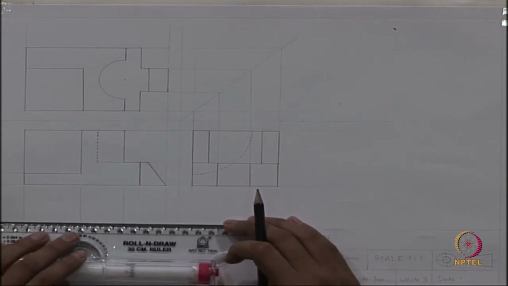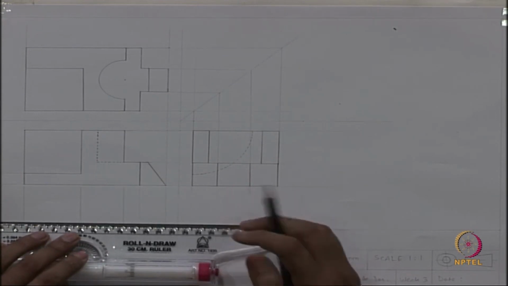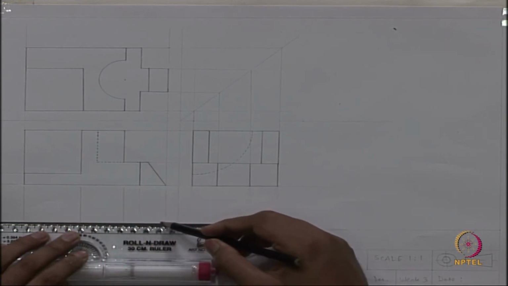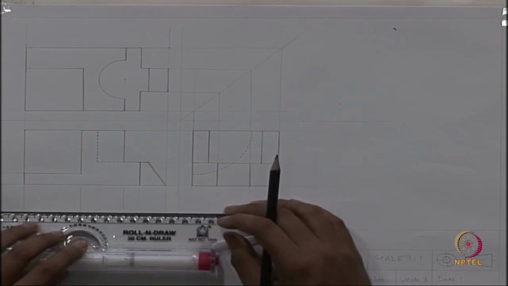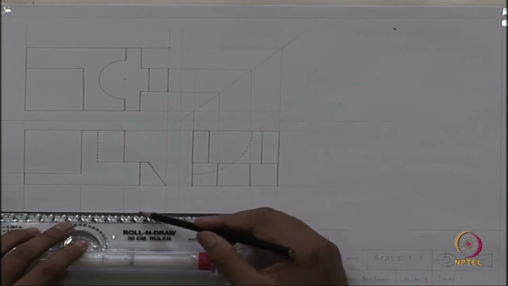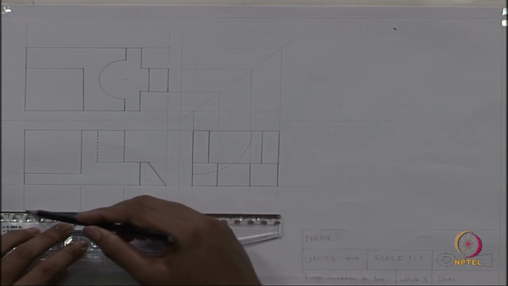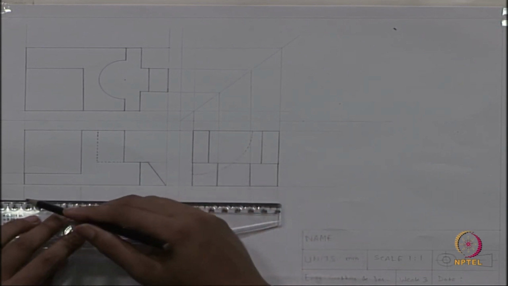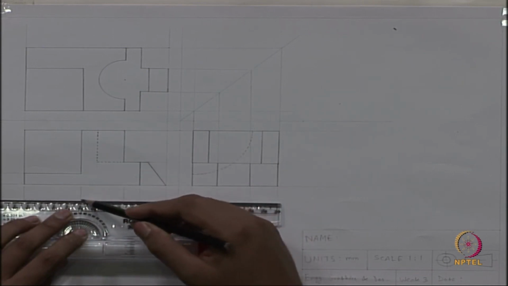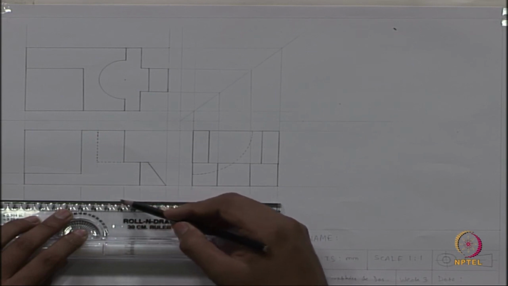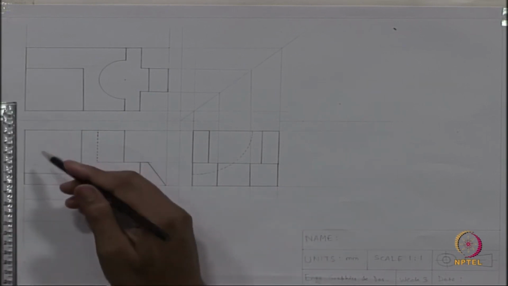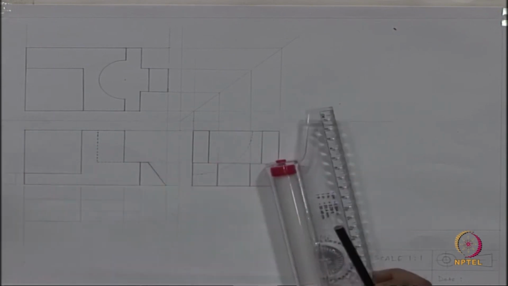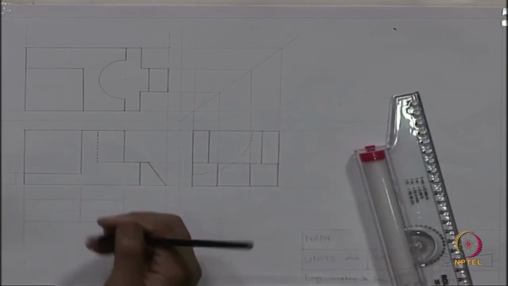The first length, this whole length, is 108. This length is 88. This length is 44. This length is 32. And this length is 12. So, we have to make the arrowheads.